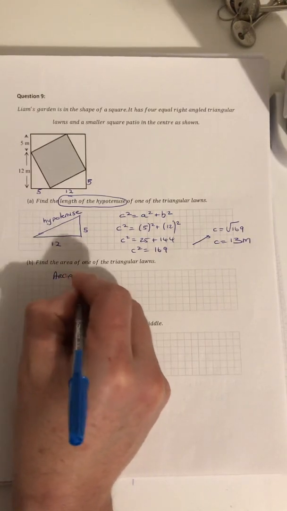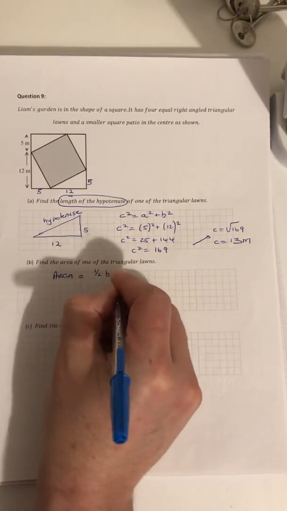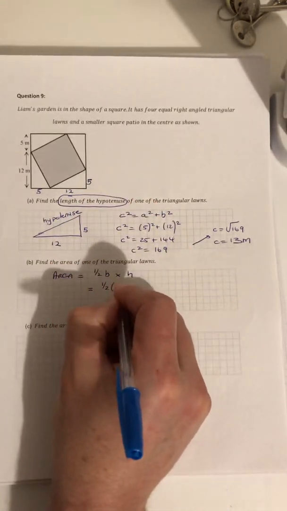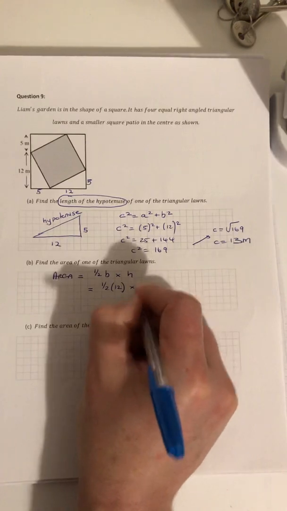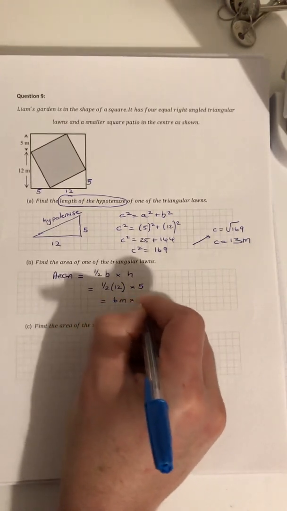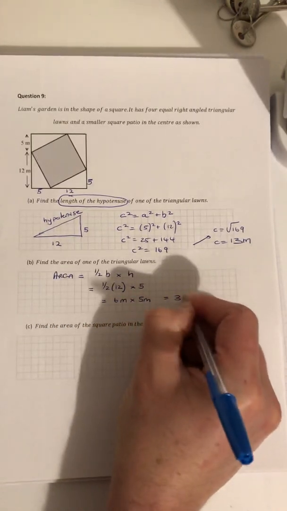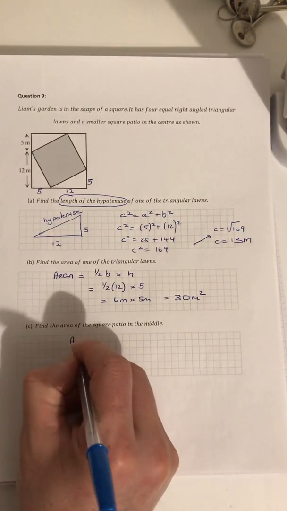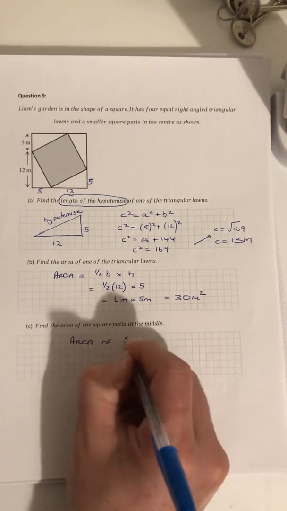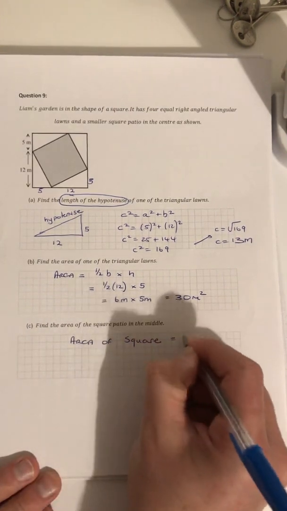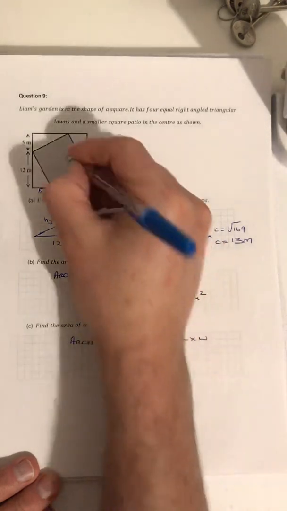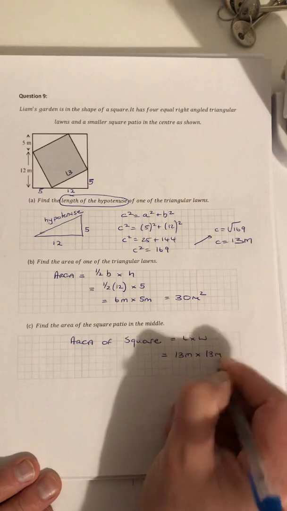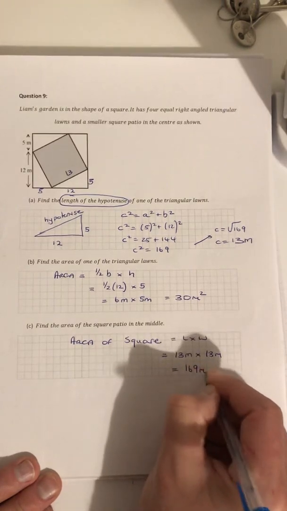So hence find the area. Well, the area is equal to half the base by the height. Use the same triangle, so a half of 12 multiplied by 5, which is 6 meters by 5 meters, which is 30 meters squared. And then finally, the area of the square is equal to length by width. And we know this is 13, so 13 meters by 13 meters is equal to 169 meters squared.